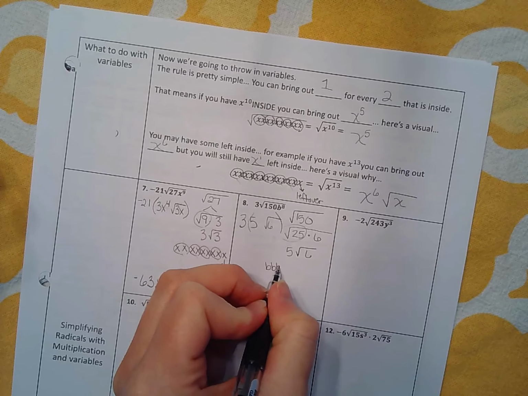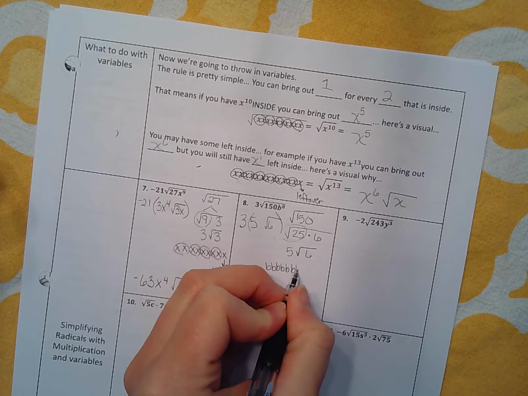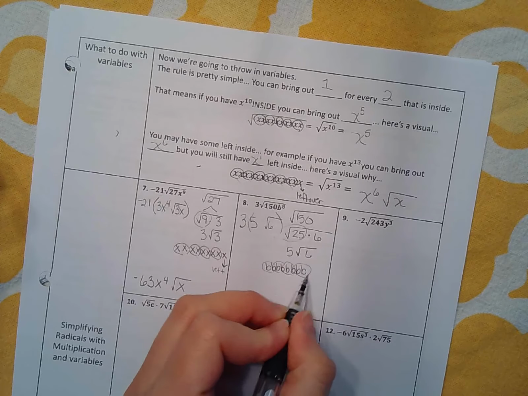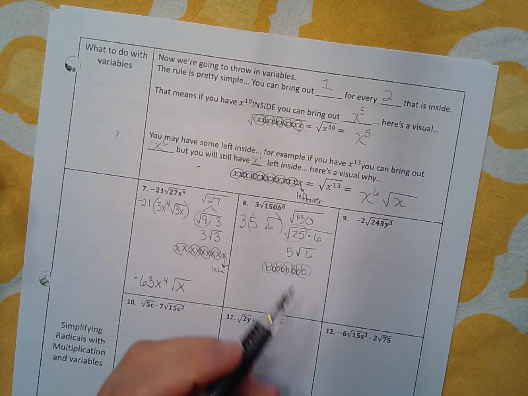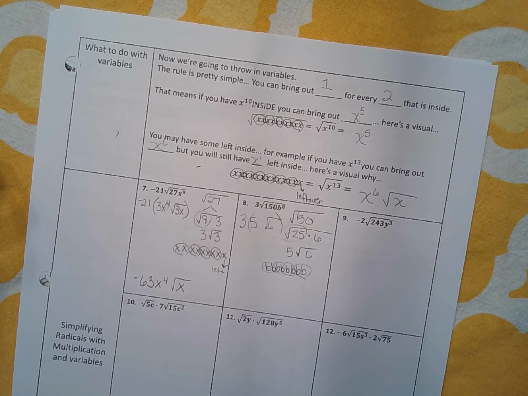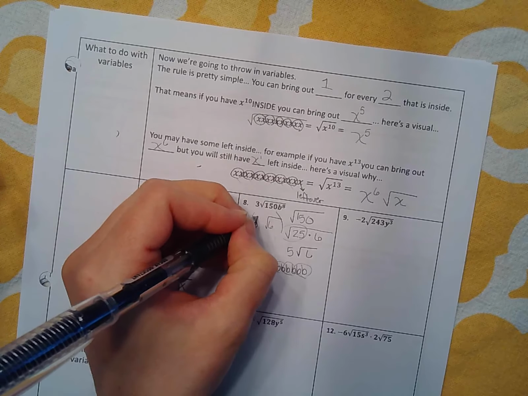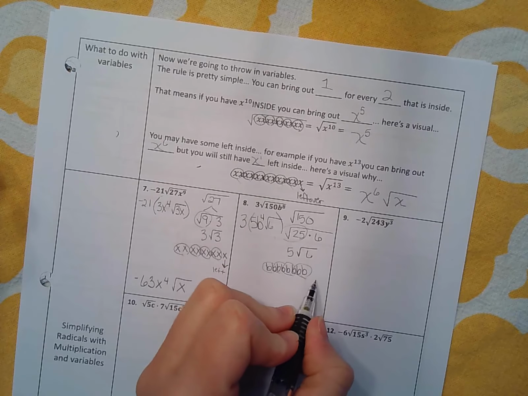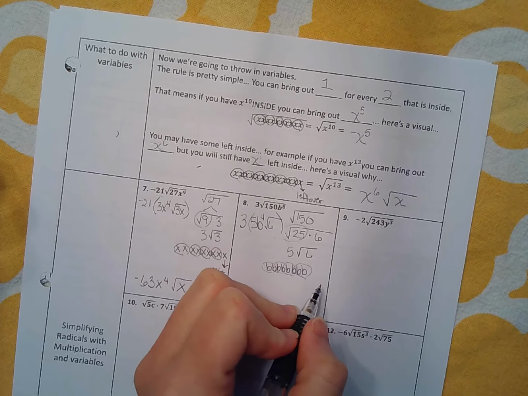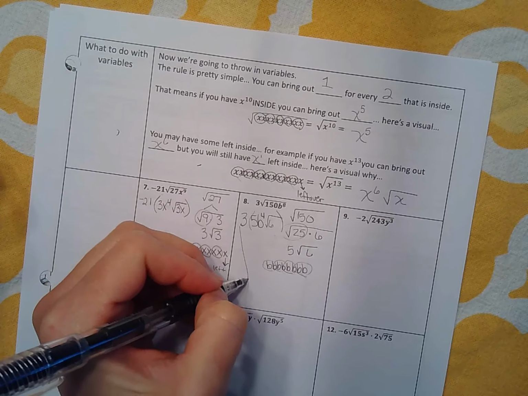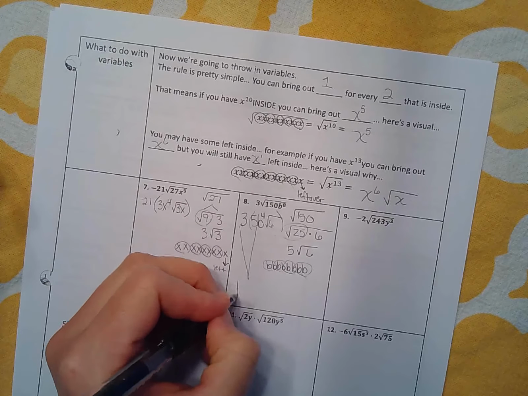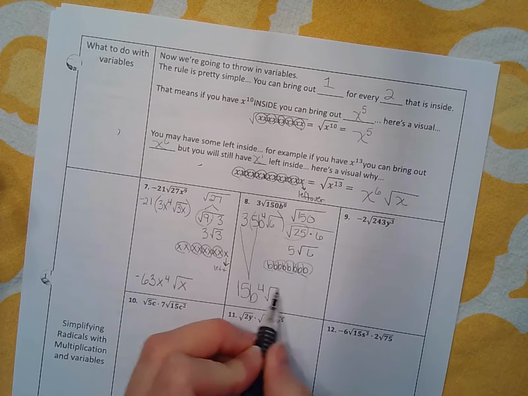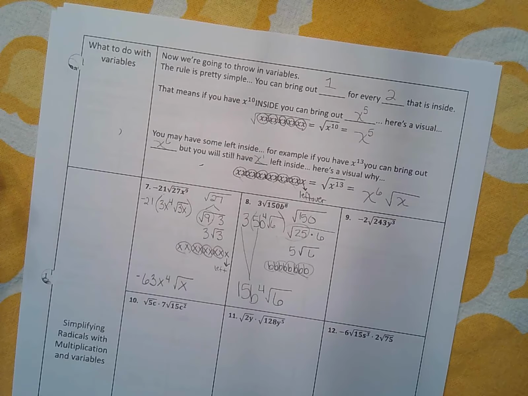Now let's deal with these letter B's. 1, 2, 3, 4, 5, 6, 7, 8. Circle groups of 2. Boink, boink, boink, boink. Ooh, they all got circles. How many groups? 1, 2, 3, 4. 4 of them. So I'm going to have a B to the 4th from my 4 groups. Are there any leftovers? No way, Jose. So my final answer is 3 times 5 to make 15. B to the 4th. And that leftover square root of 6 does not get to come out.